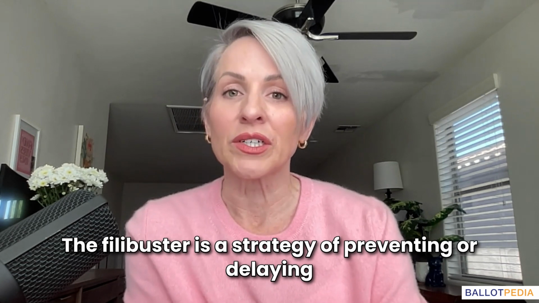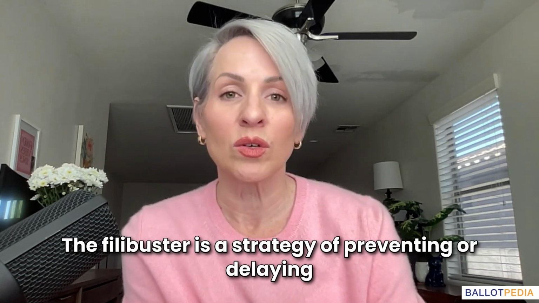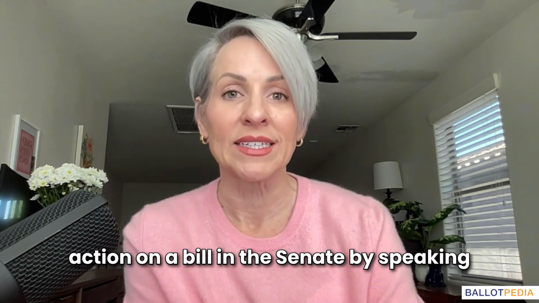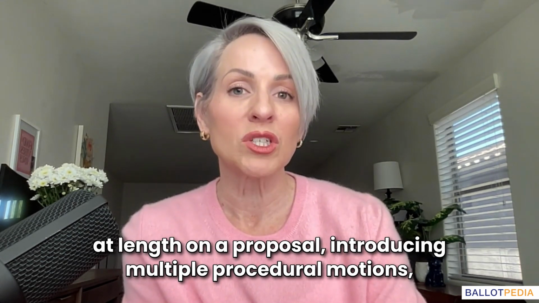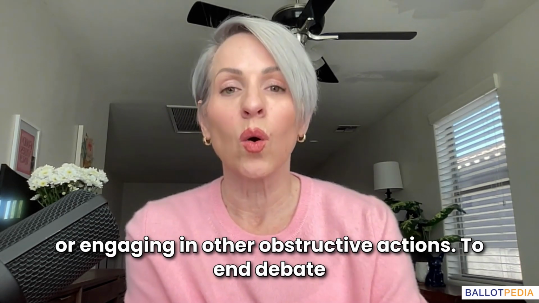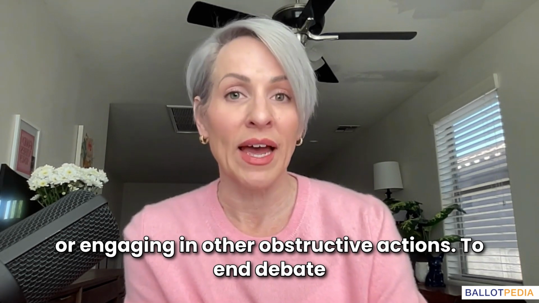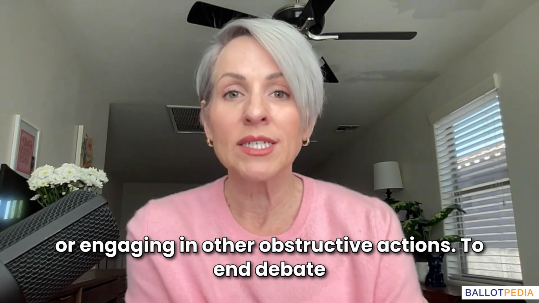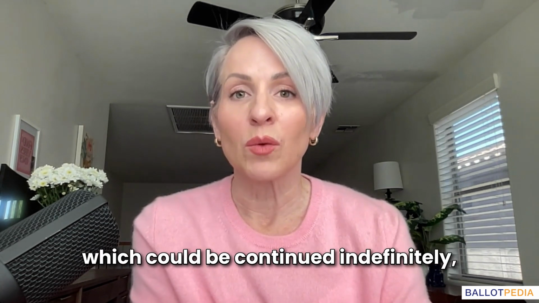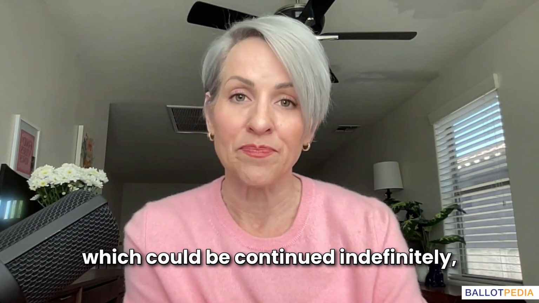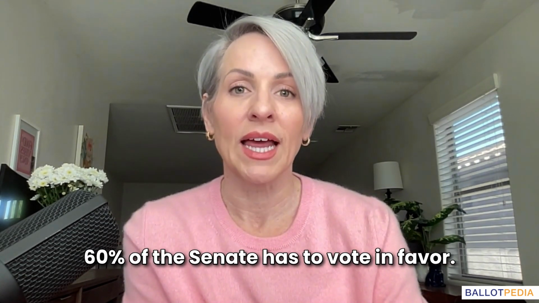The filibuster is a strategy of preventing or delaying action on a bill in the Senate by speaking at length on a proposal, introducing multiple procedural motions, or engaging in other obstructive actions. To end debate on a non-reconciliation bill and end a filibuster, which could be continued indefinitely, 60% of the Senate has to vote in favor.